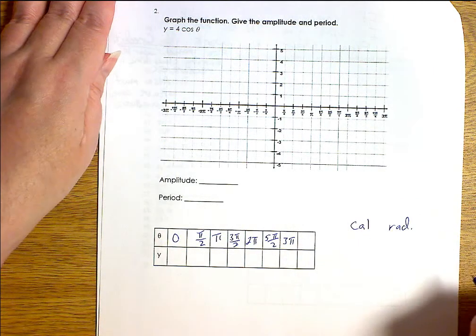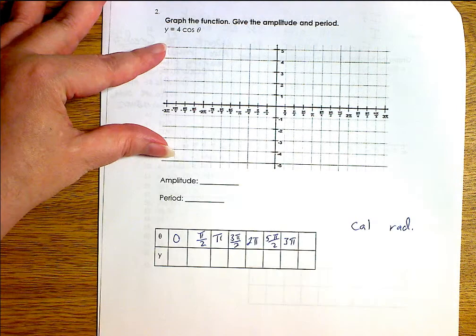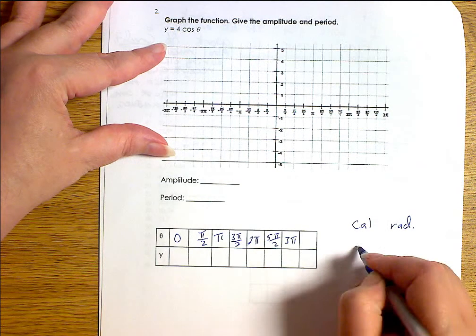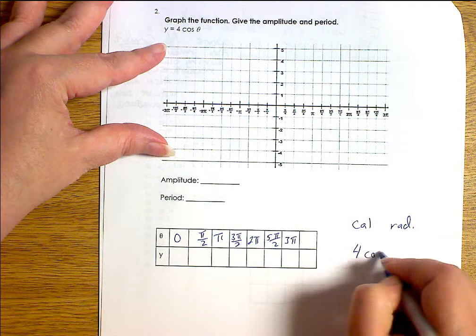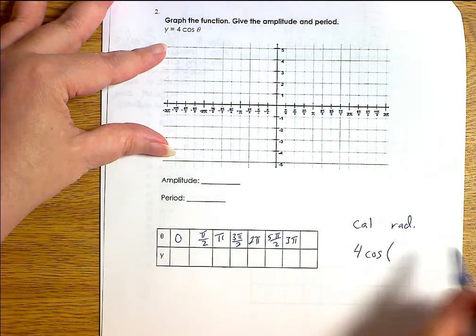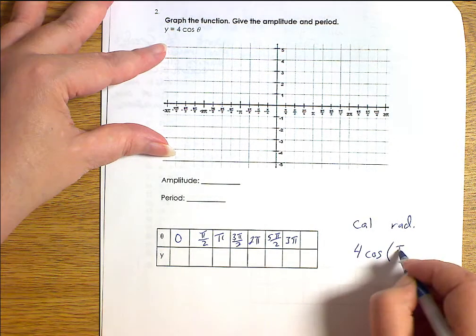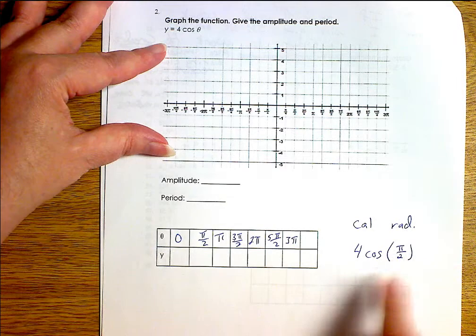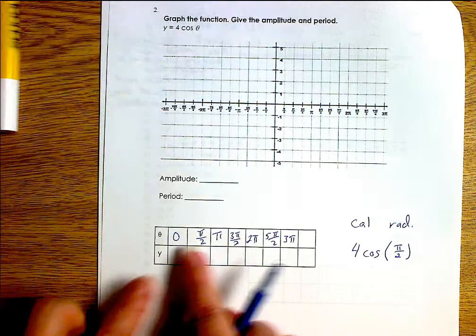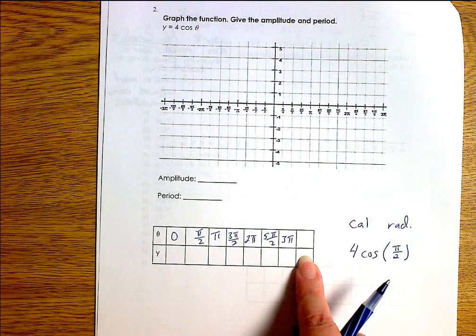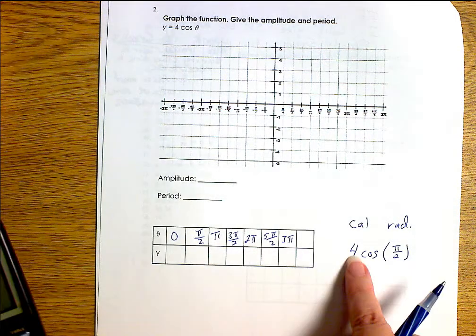And literally, the easiest way to do this is to put in your calculator 4 cosine, parenthesis, and then whatever it is. I'm going to write down the second one so you'll know what to enter, and this is how you're going to get those numbers. The first one we're going to put in is 4 cosine of 0.